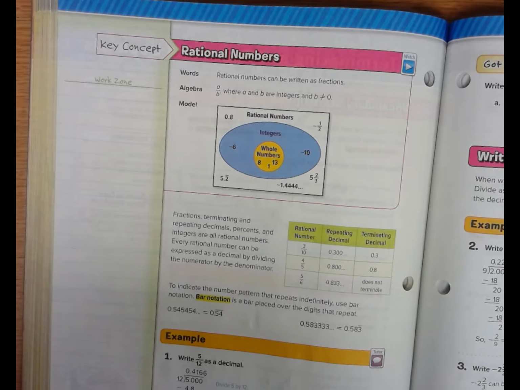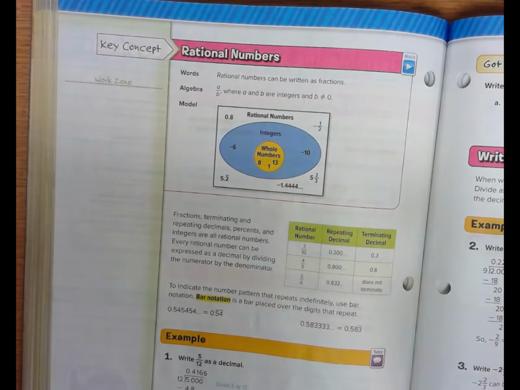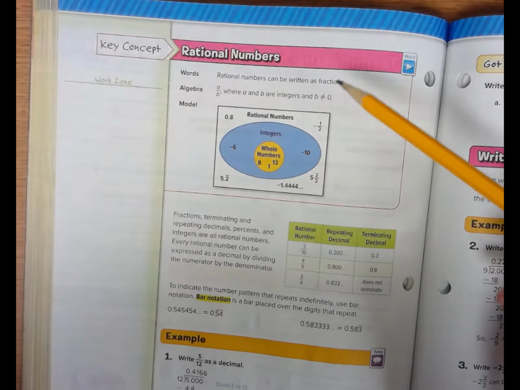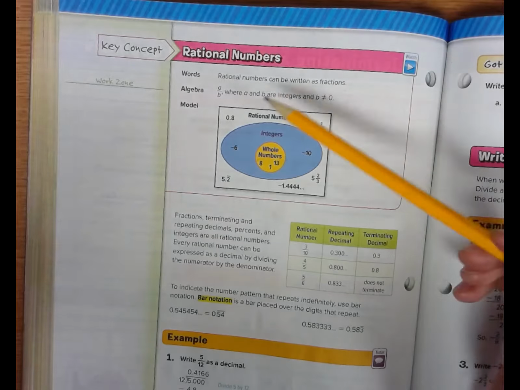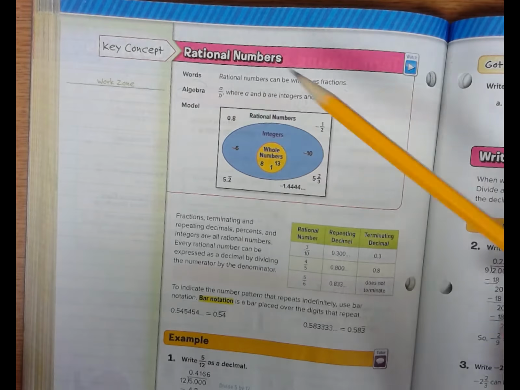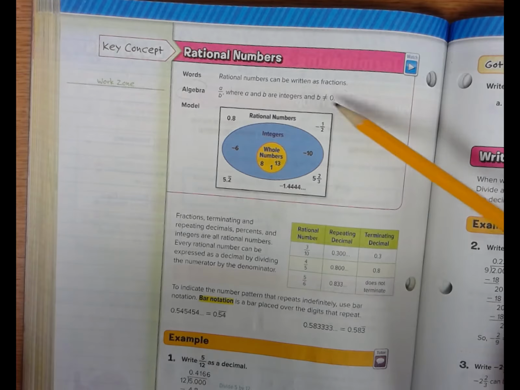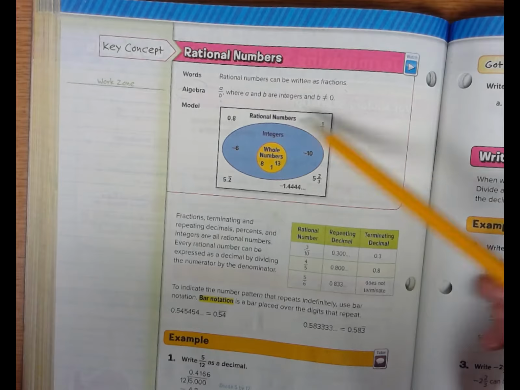Alright, moving on to page 380. At the top we have our key concept, which is rational numbers. Rational numbers can be written as fractions. Says this is for algebra: a over b, where a and b are both integers, but b cannot equal 0. Okay, and then we have our model.